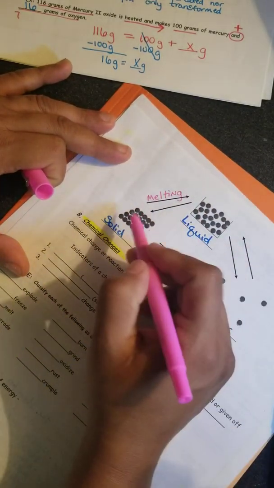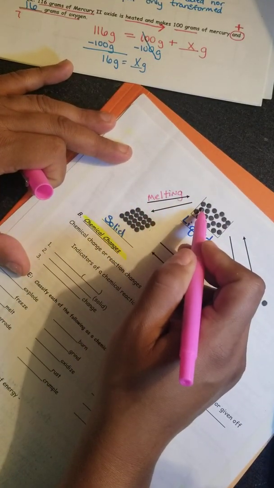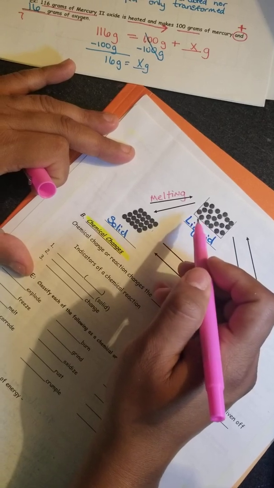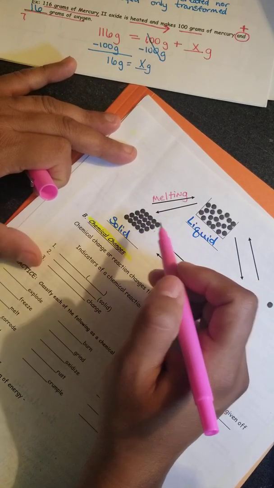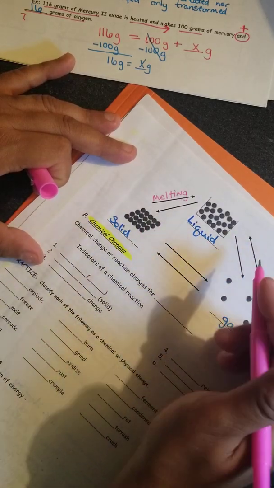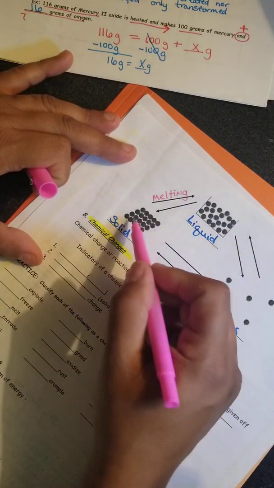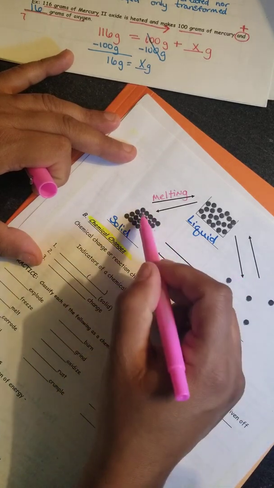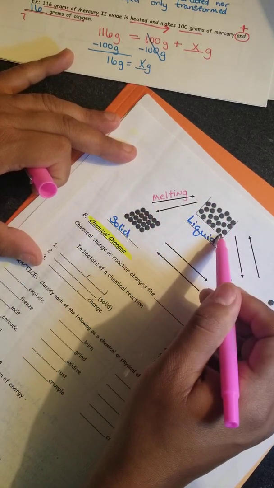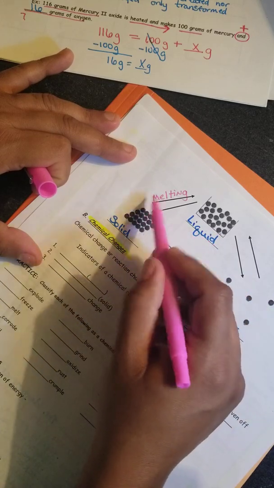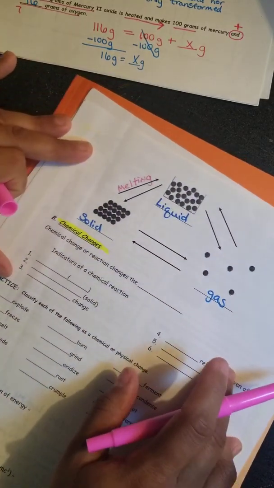Now, from here to here, what are we going to do with our energy? Let's think about that. Are we going to take energy in, or are we going to release energy out? Keep that in the back of your mind, because that's super important. Yes, they all have energy, but now it goes from one little spot of moving and vibrating to all over. You're having to heat it up so it can melt and turn into a liquid.